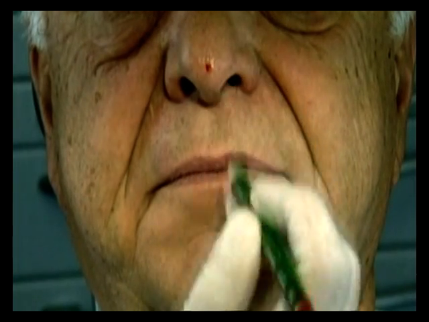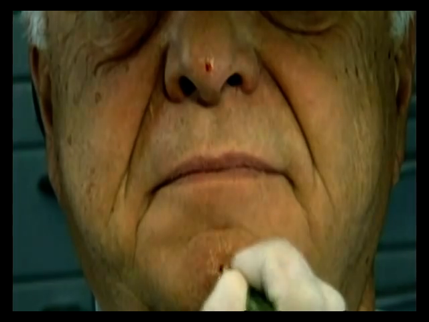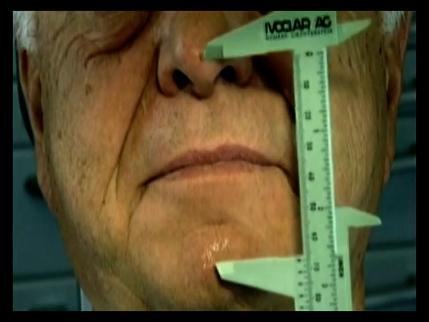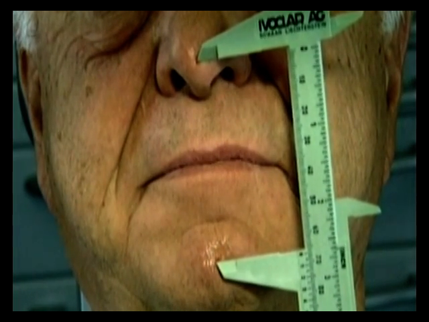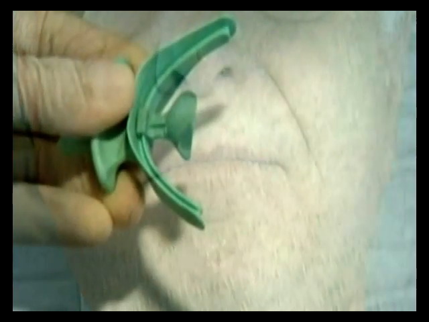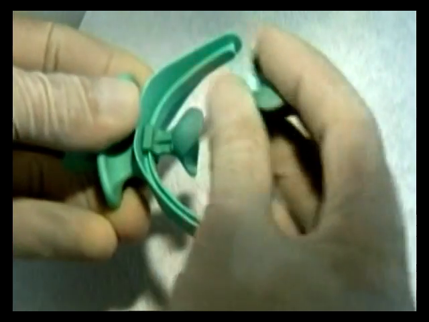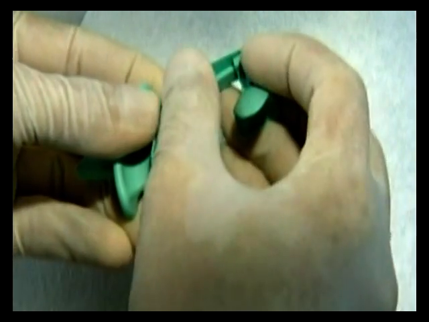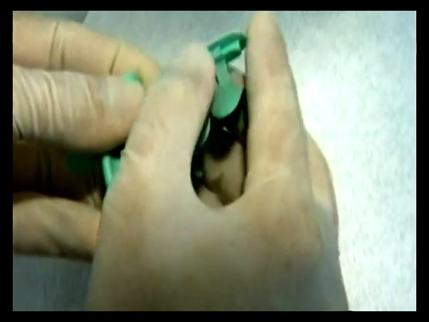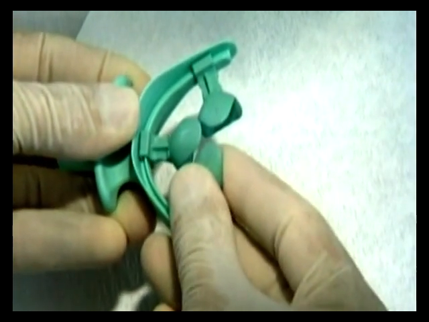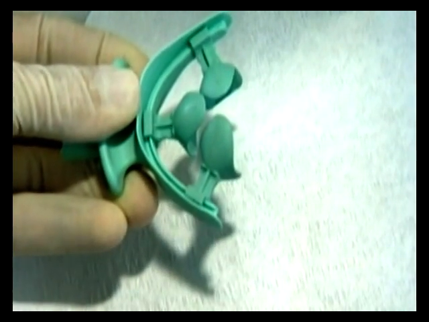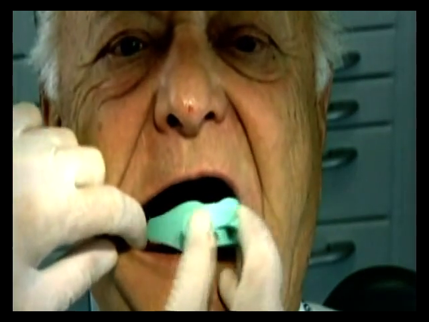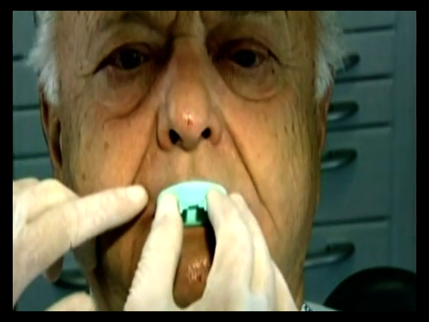To record the occlusal height, apply marks on the nose and chin of the patient prior to impression taking. Record the distance between the marks with a sliding caliper. Slide the support wings onto the retraining track from the dorsal. Try in the centric tray and trim off any interfering areas.